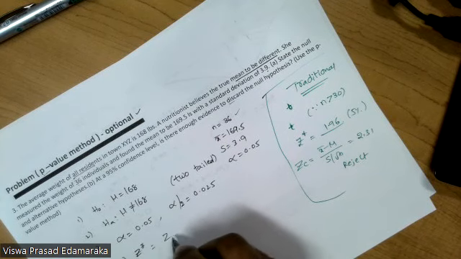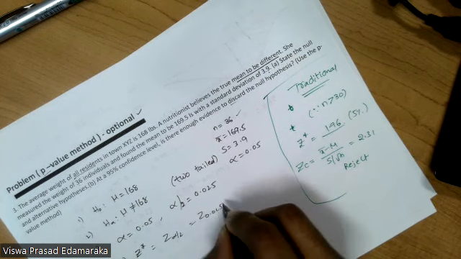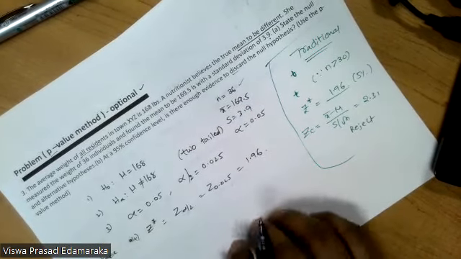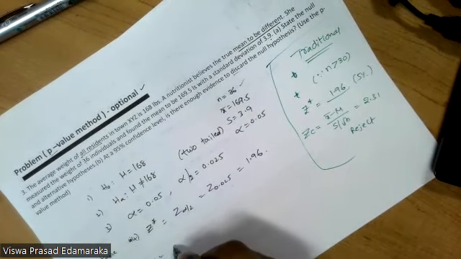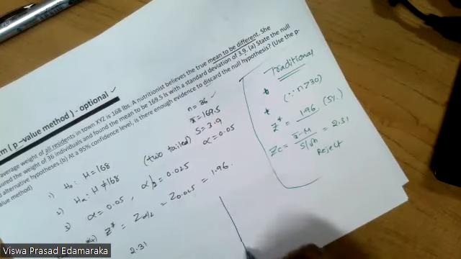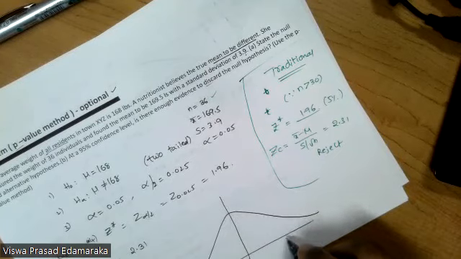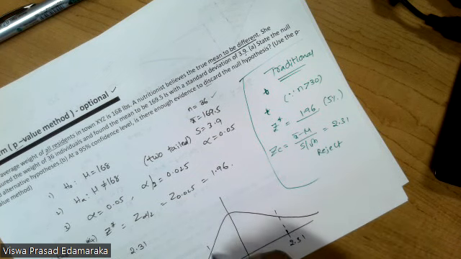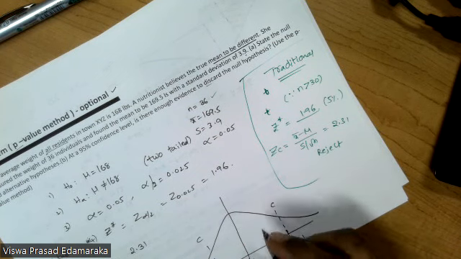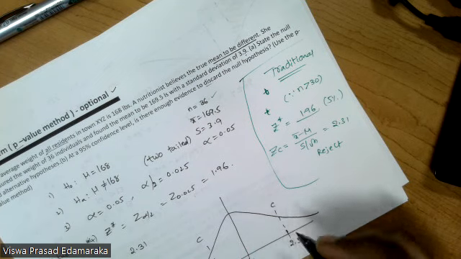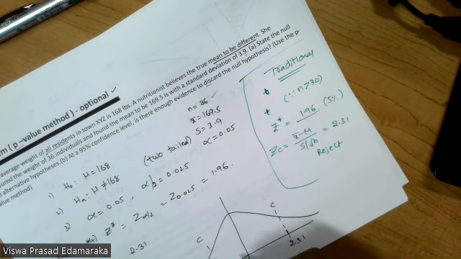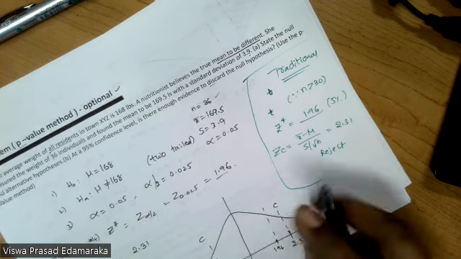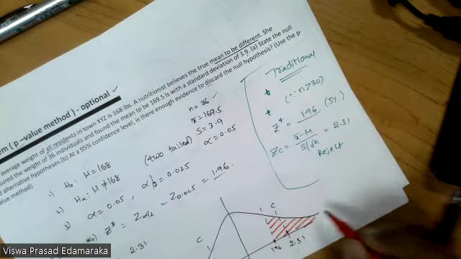From the table, z star value is z alpha by 2, z 0.025, which is 1.96. I think everyone knows how to check this value 1.96, and the z calculated value. From the z calculated value we'll get 2.31. From the graph, this is 2.31, this is 0, this is minus 2. This is the calculated value, whereas this value 1.96 is here. Since it is in the rejection area, we reject it directly.